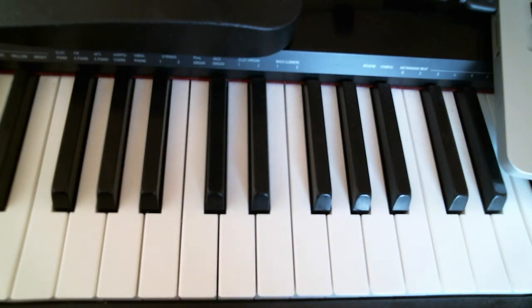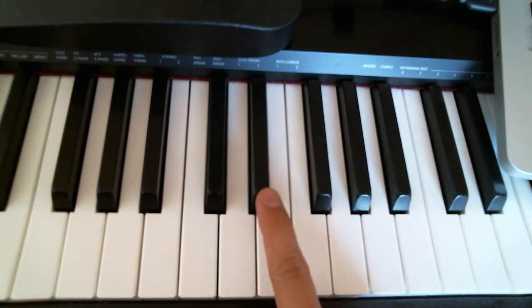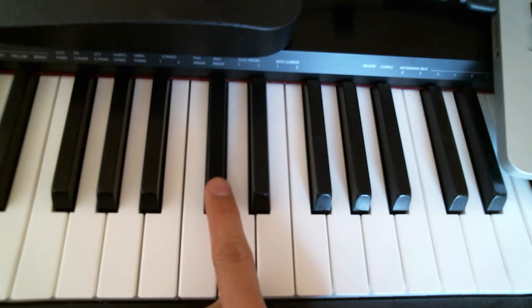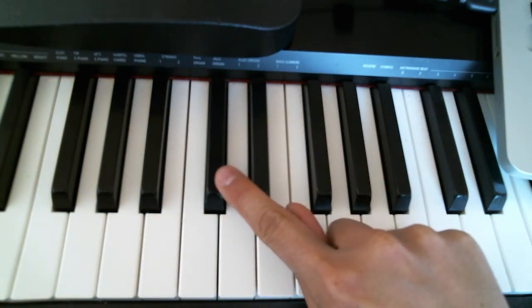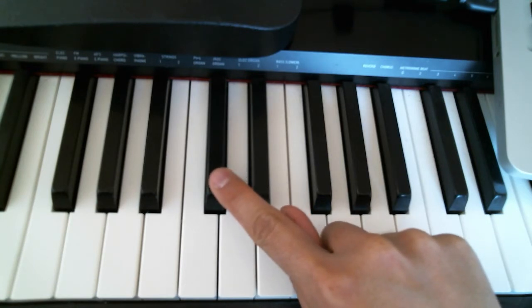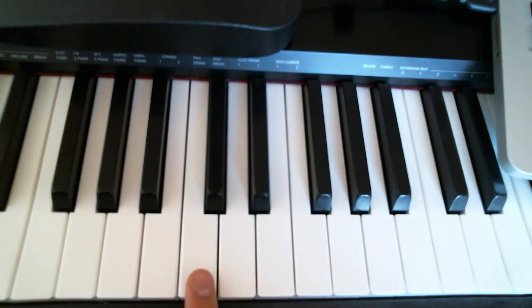The easiest way to do that is to take a look at the piano keyboard and find the group of 2 black keys. Take a look at the black key on the left. If you find the white key that's right below this black key, adjacent to this black key and below, which is this one, that is C.